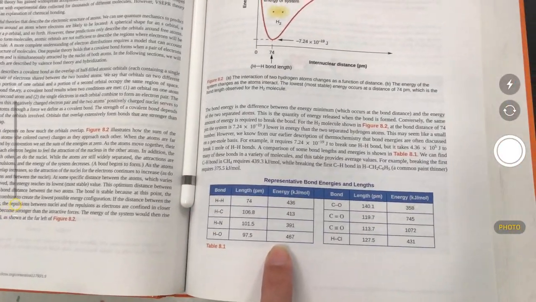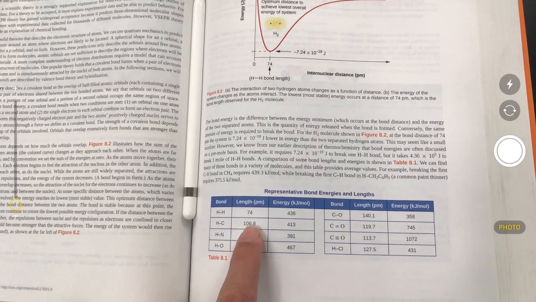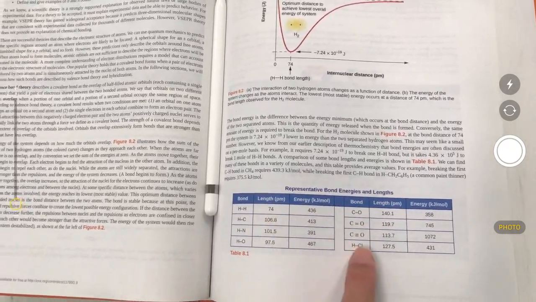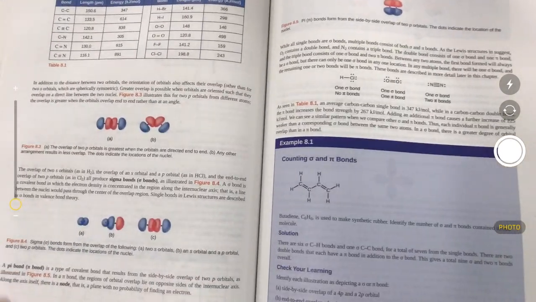Okay, so that basically is what we call the valence bond theory. Okay, it's the theory of how a bond forms. And you've got all of these different bond lengths, you know, and energies and things like that. Okay, so that's a little bit there about the book.